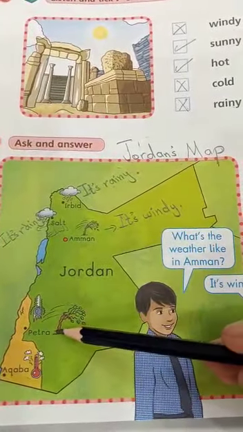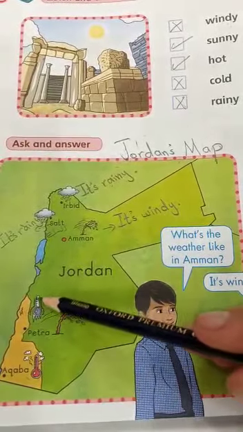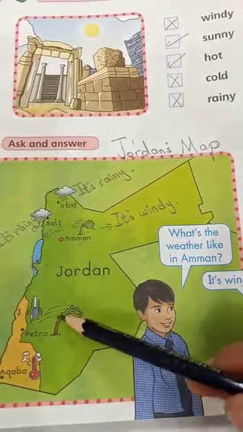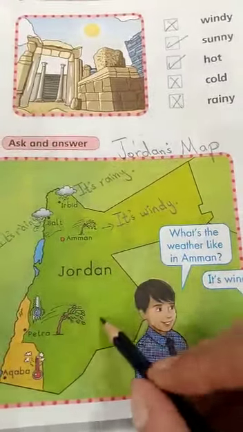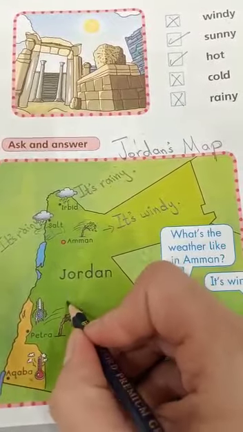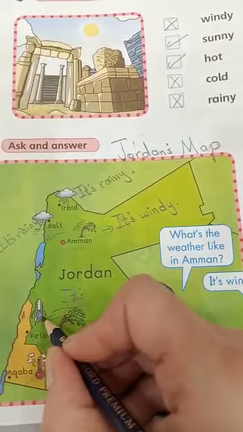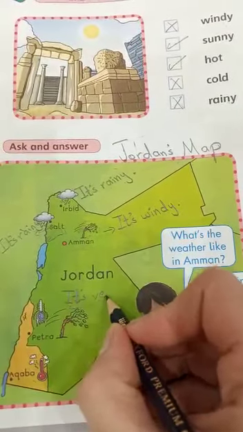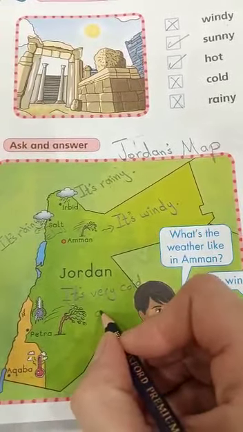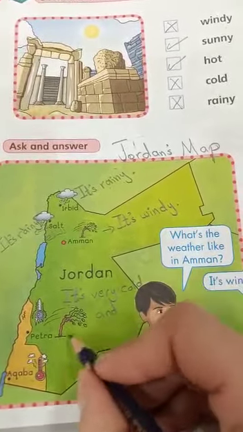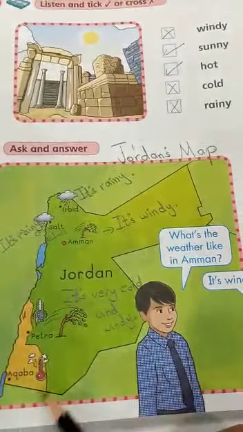Now look at Petra. What's the weather like in Petra? Is it hot? No, it isn't. Is it rainy? No, it isn't. It's very cold. Look at this. It's very cold and windy. Move to Aqaba.